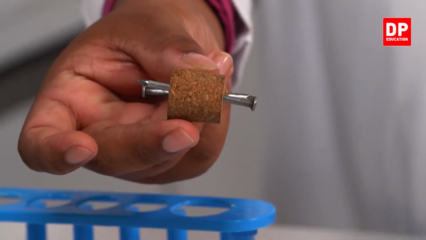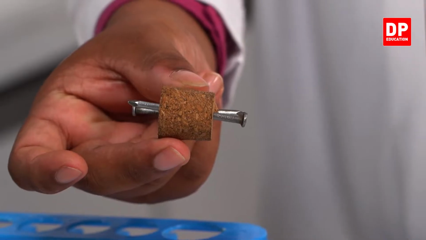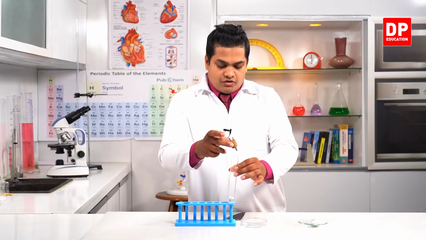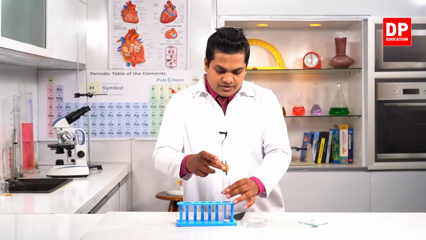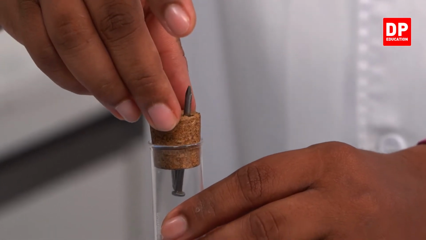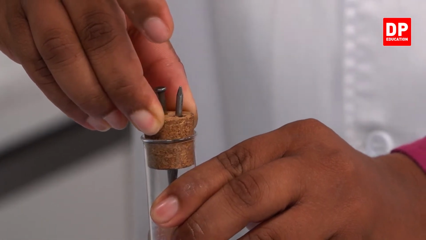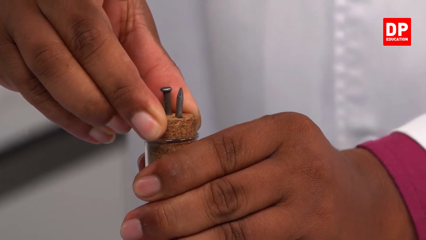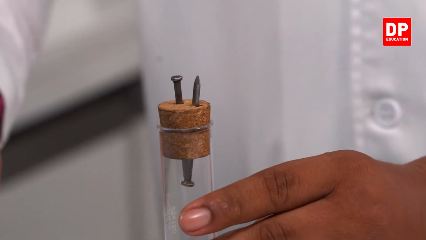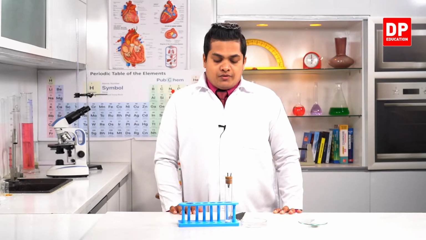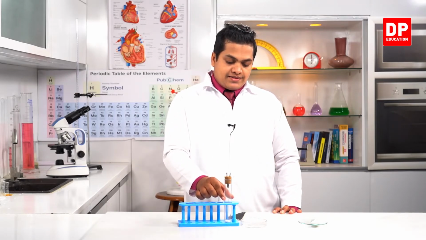Now I'm going to stopper it using this cork. So I'll insert it here, and insert it very well like this. Okay children, now this is our setup.